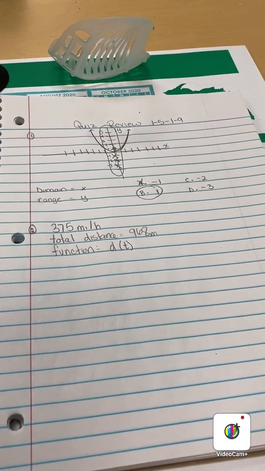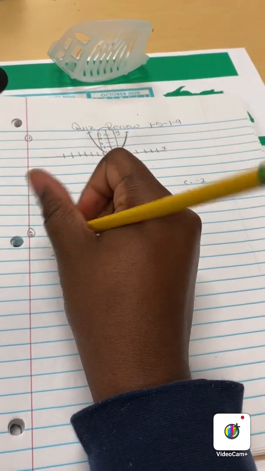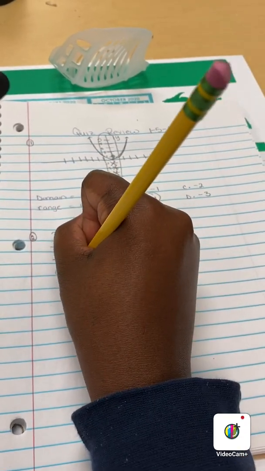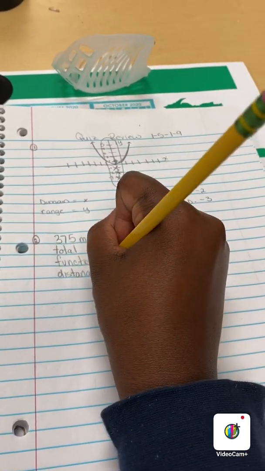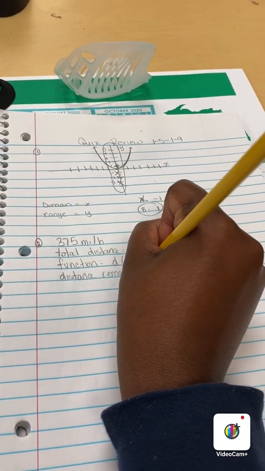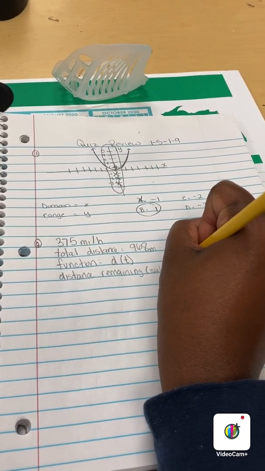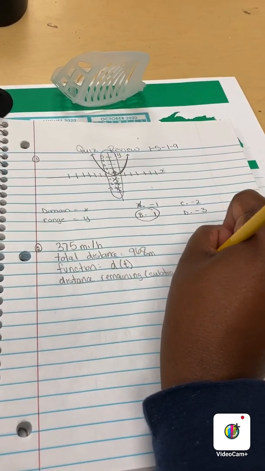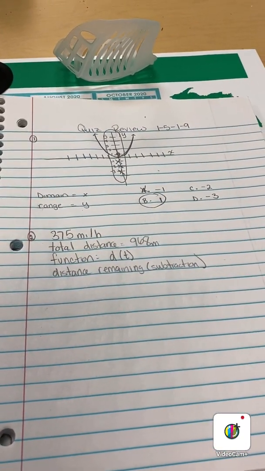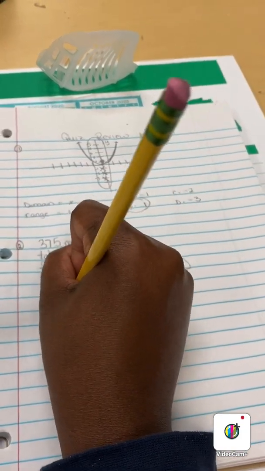All right, and when we talk about distance remaining, I think I'm going to use subtraction. So that's going to be my operation. All right, so if we have to figure out the distance remaining, we're going to say our function is d of t, distance of time.